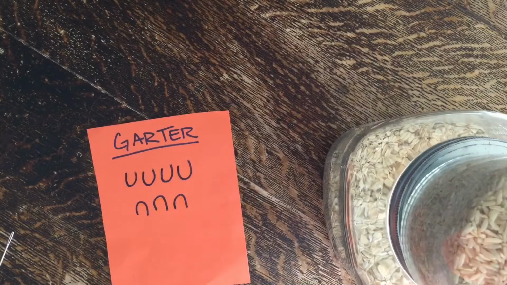And finally, I'm going to show you garter, which is a little bit harder to represent as a piece of paper. But garter obviously combines the elements of both knit and purl stitches. Garter is composed of both, it's a hybrid, right? You know, you're knitting on both sides when you make a garter stitch.